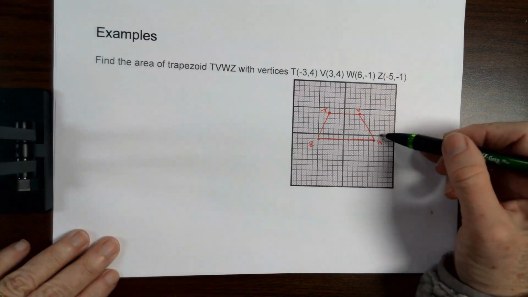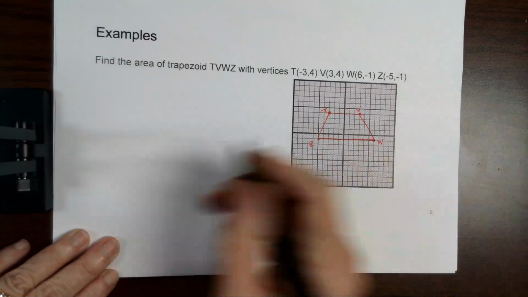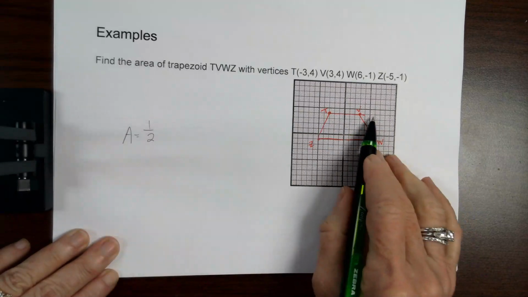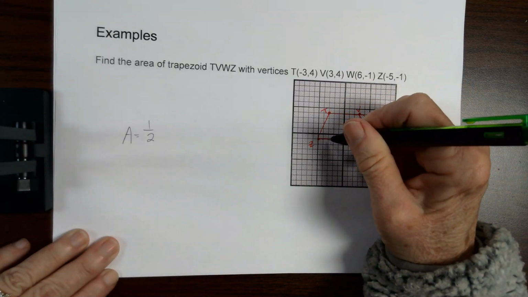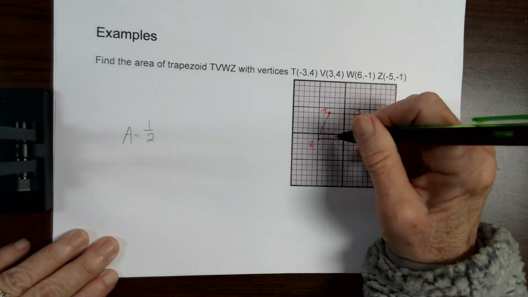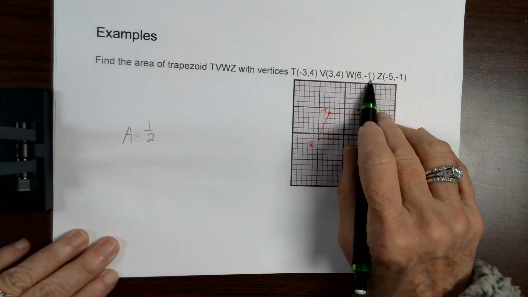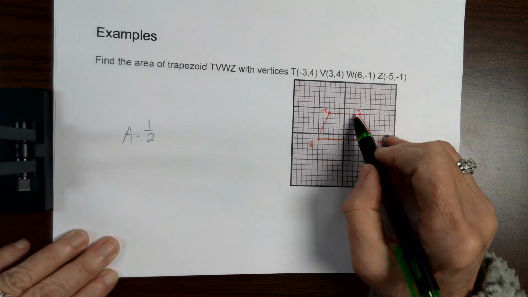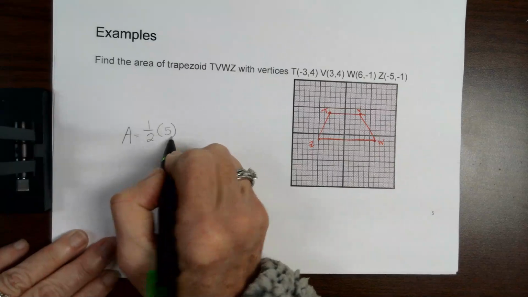All right, sometimes they put this on a coordinate plane, and so on this coordinate plane, here is my x and my y. This one's a pretty easy one because it's completely horizontal or vertical. So the height is going to be the difference between my lowest number, my low line, and my top line. So I have a -1, which is the y value here, and I have a +4 here, so that's 5 units.